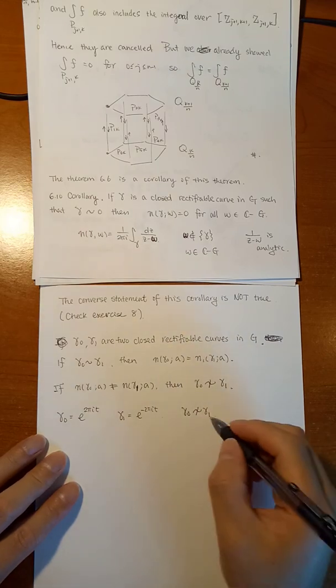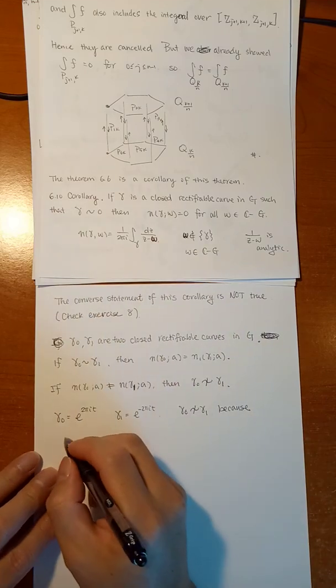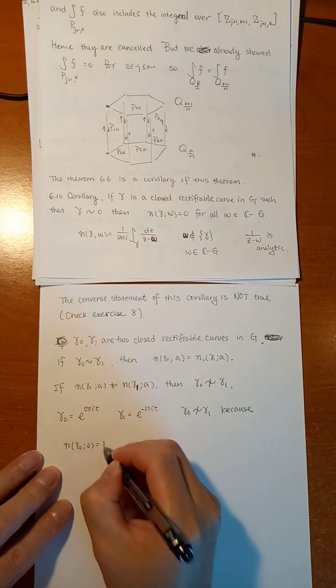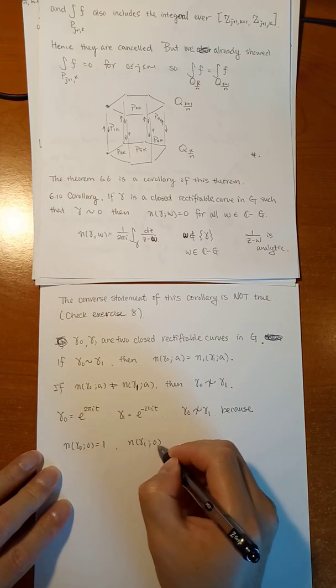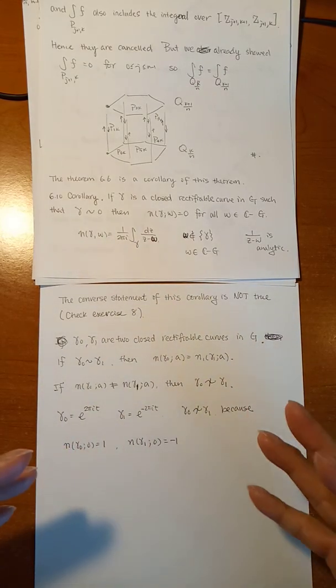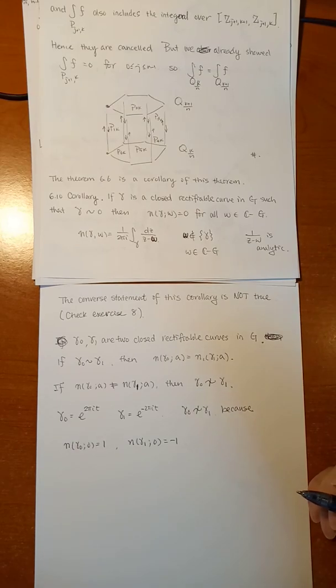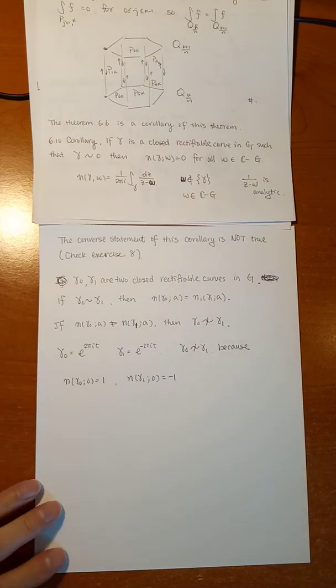Cannot. It's because the winding number of gamma 0 with respect to 0 is 1. The winding number of gamma 1 with respect to 0 is negative 1. They are different. So these two curves do not have continuous deformation between them.